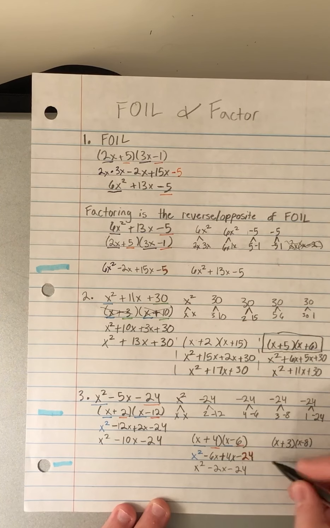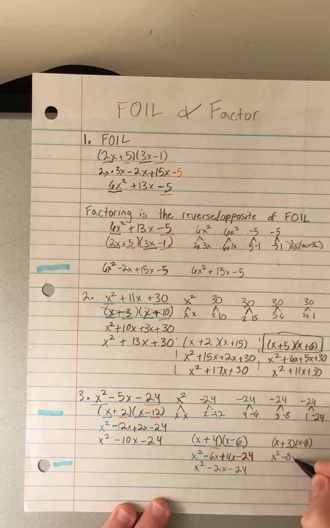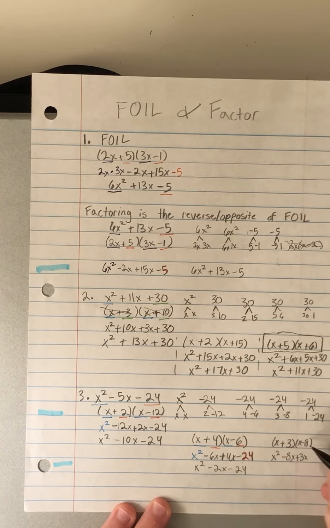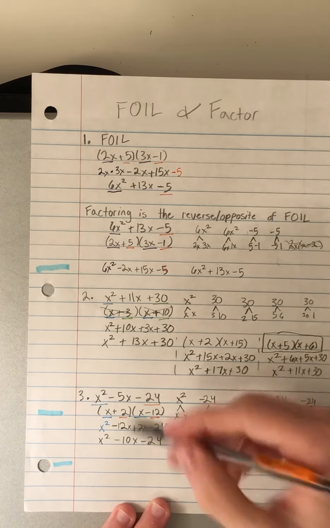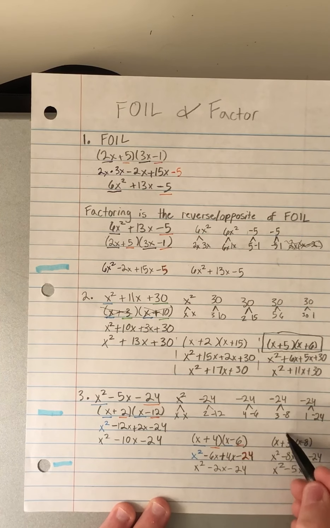I've got x times x, which is x squared, x times minus 8, which gives me negative 8x, 3 times x, which will give me plus 3x, and 3 times negative 8, which will give me minus 24. So again, I'm adding my middle terms. I've got x squared minus 5x minus 24. Oh, hey, that worked out. These would be my factors, okay?